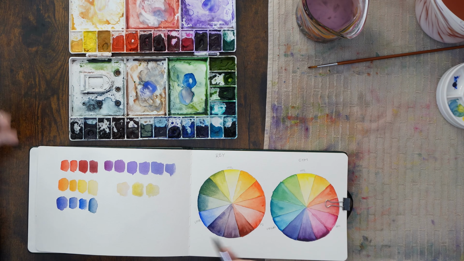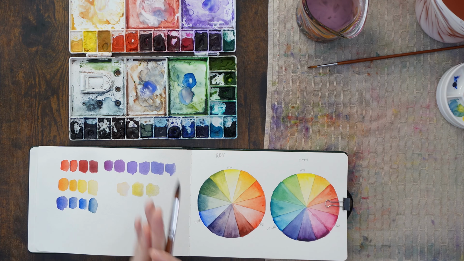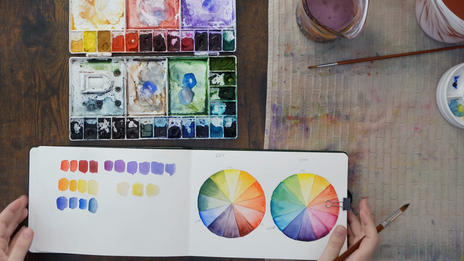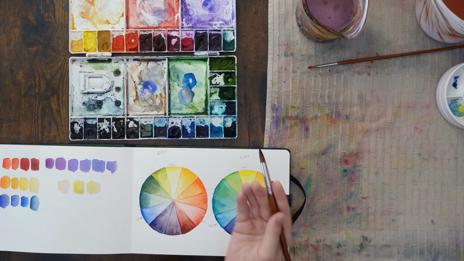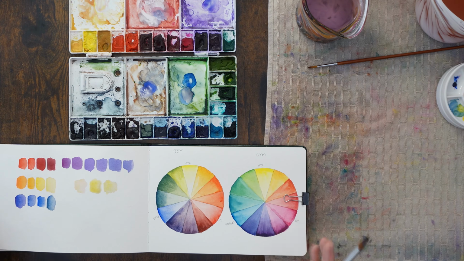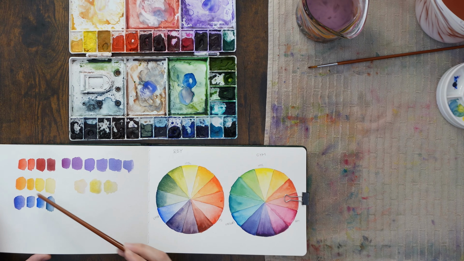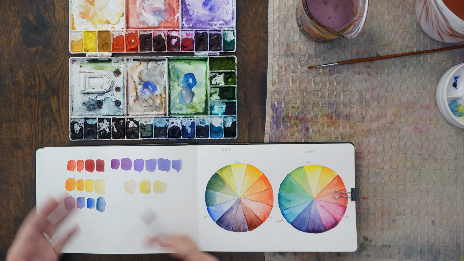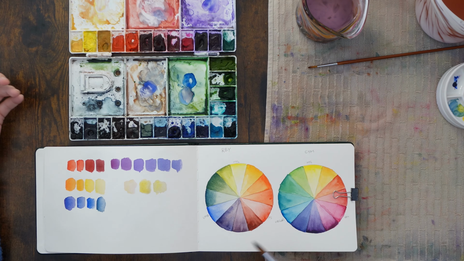But you can mix an infinite number just by adding a little bit of color to it. Okay, so that's the basics of warm versus cool. Now we're gonna look at muted versus vibrant, because that's another way that we can shift our colors and make them look different, okay?